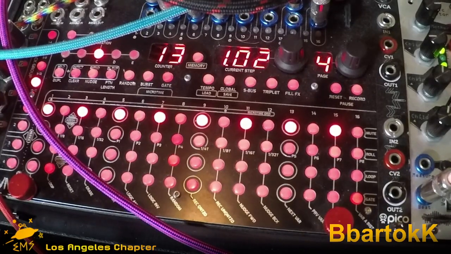The kick is from the Noise Engineering BIA, which is going to a Pittsburgh LPG. And then the hat is coming from the 2HP hat, the open. And that's all I have.